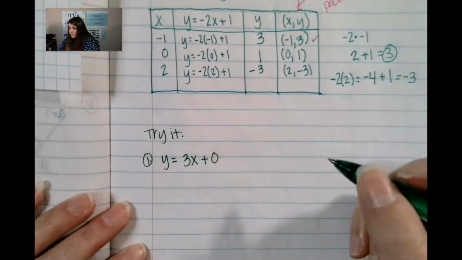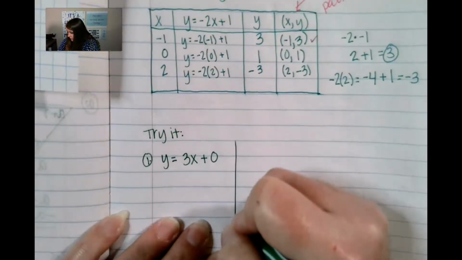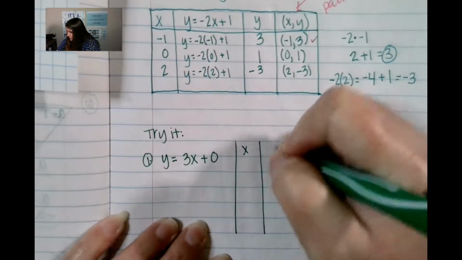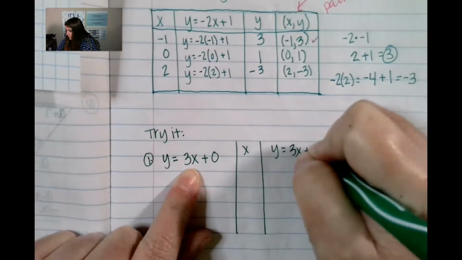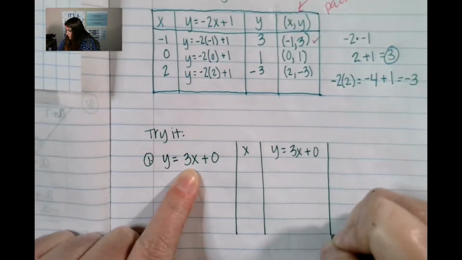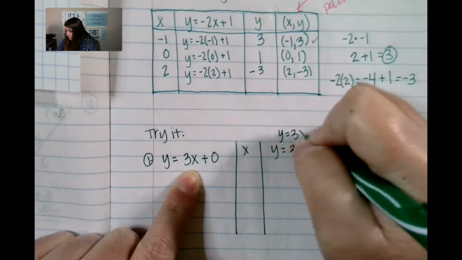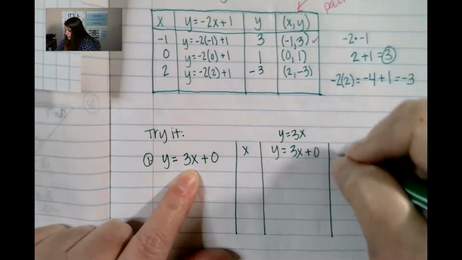All right, so my first step I want to do is to create a table of values. So I'm going to create x. I am going to create y equals 3x plus 0. This also can look like y equals just 3x, like this. Either of those equations is fine.